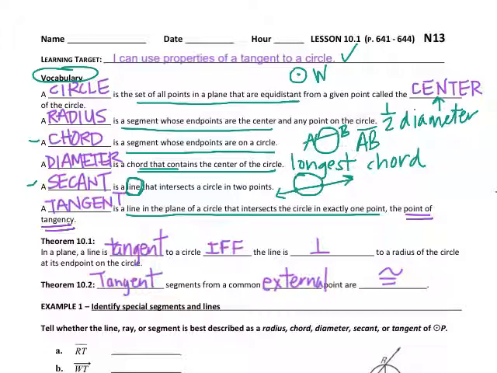All right, let's take a look at Theorem 10.1. It says, in a plane, a line is tangent to a circle if and only if, remember this abbreviation says if and only if, the line is perpendicular to a radius of the circle. And remember, this symbol right here means perpendicular. We'll take a look at an example dealing with Theorem 10.1.